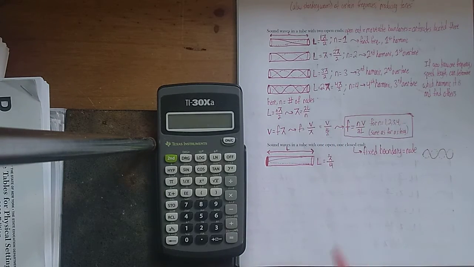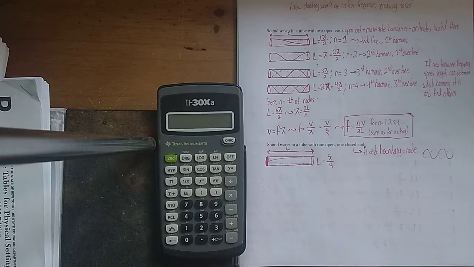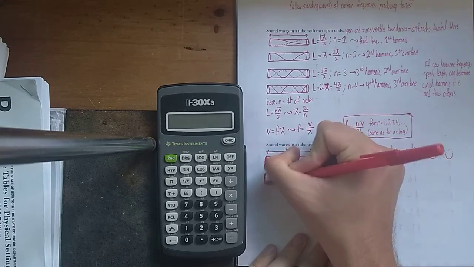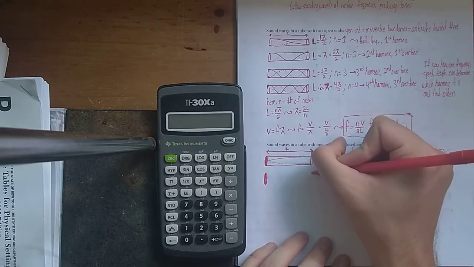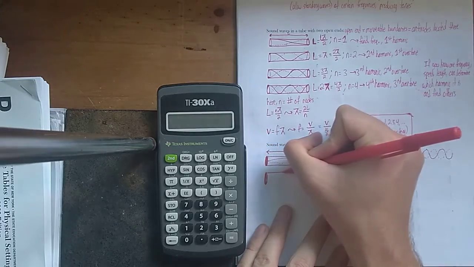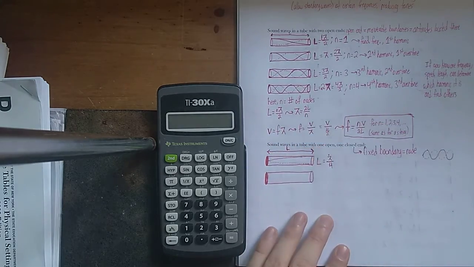Okay, so right off the bat we're starting off a little bit different. Obviously there are other modes of oscillation that we can have, so let's draw a few more. There we go.